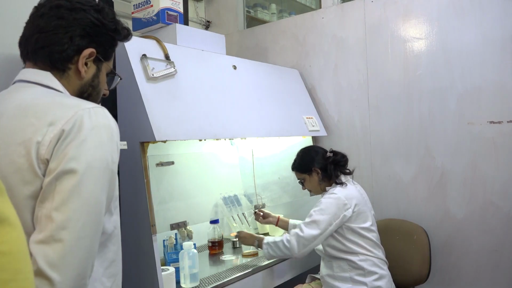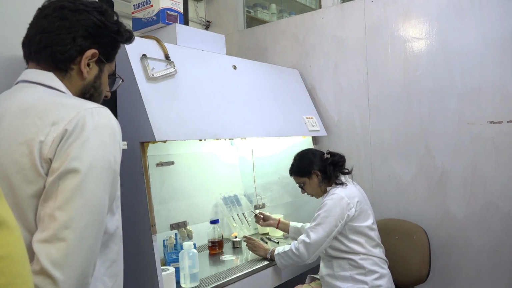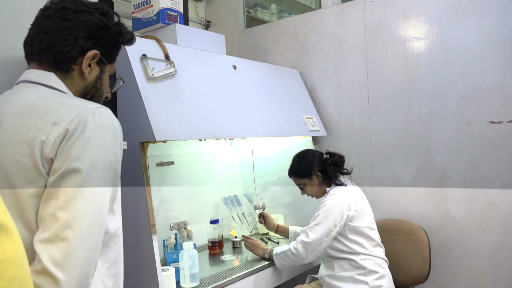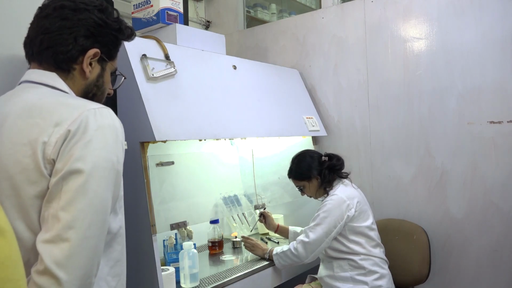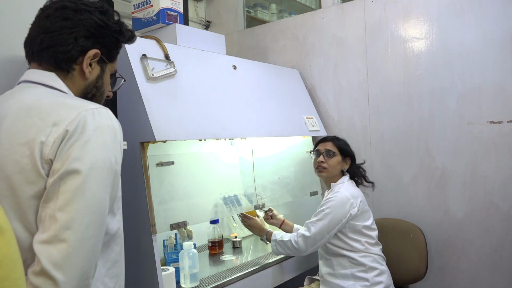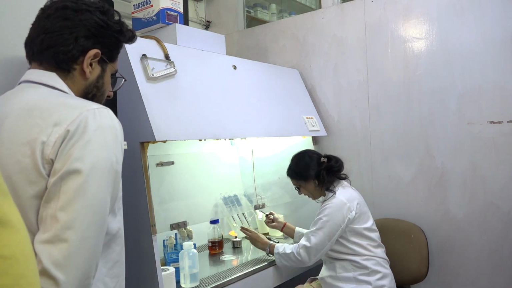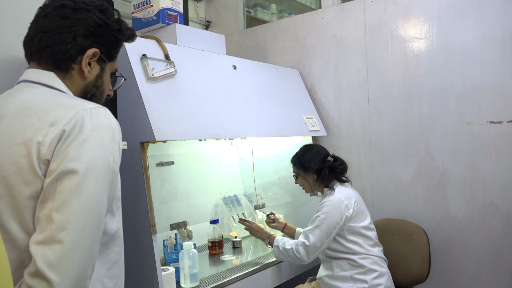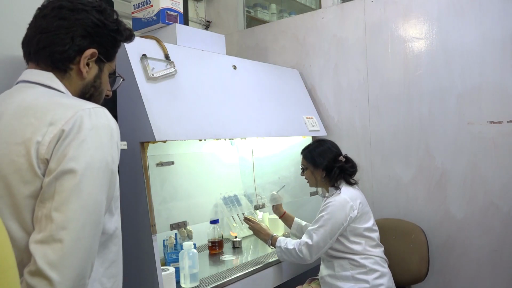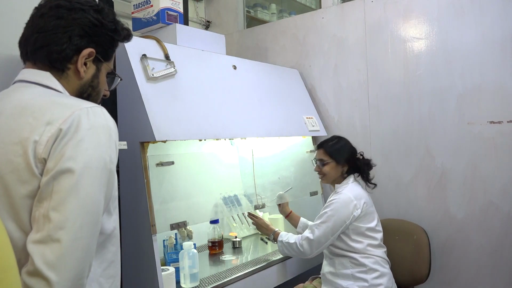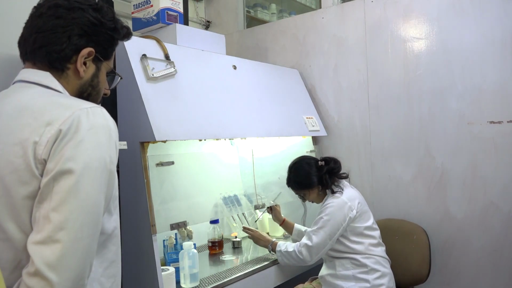Now try to dip the loop inside. There is no bacteria, to confirm that it's cold. Yeah. And then you go and pick one bacteria. Which one do you want? It's your choice. Since there are no good zones to see, I want to go with this triangular. Okay. Here. Just one bacteria.